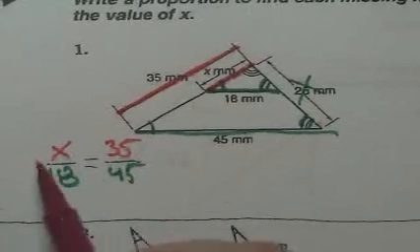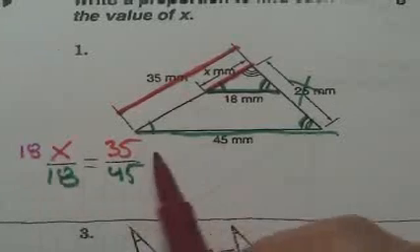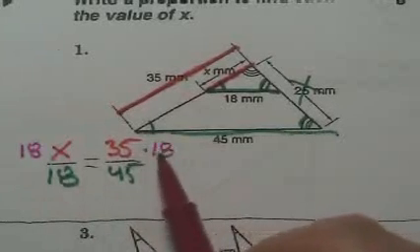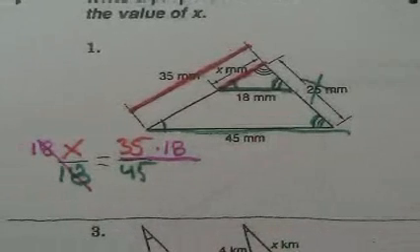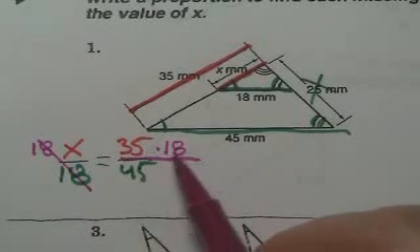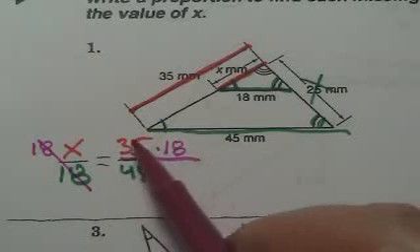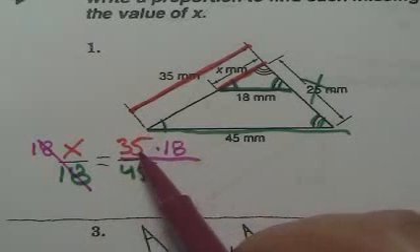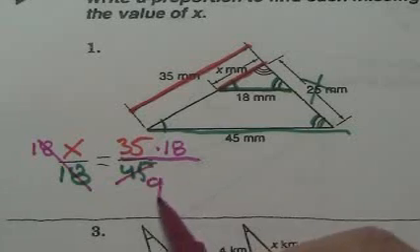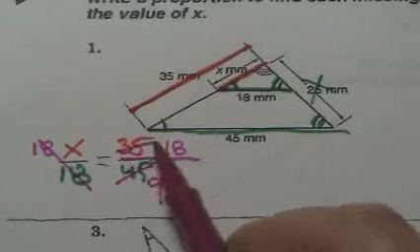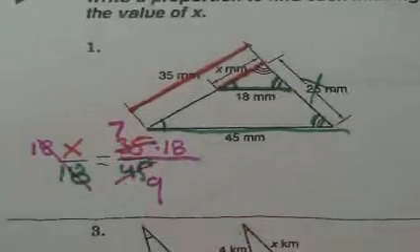So I'll multiply by 18 on both sides. I'll just extend that out. That's gone. And let's see, what can I do here? Well, I know that 5 goes into both 45 and 35. 5 goes into 45 9 times. 5 goes into 35 7 times.